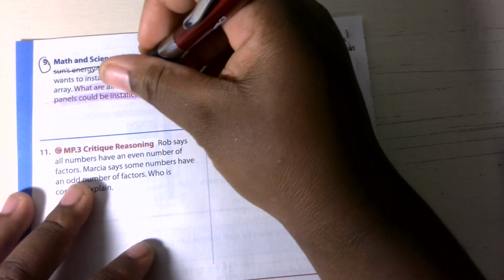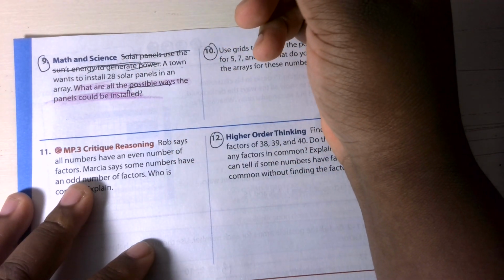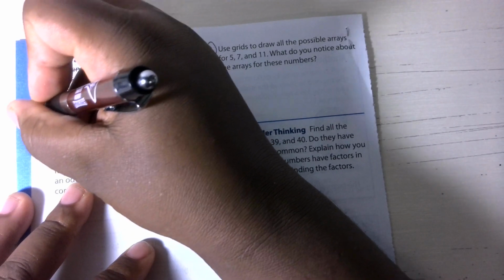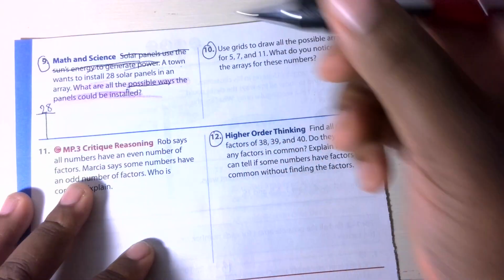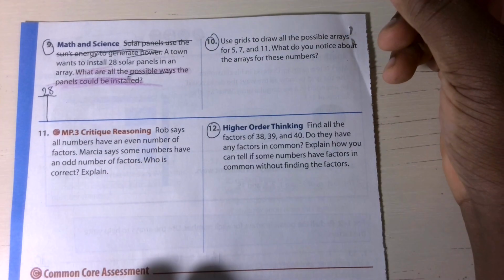So I will need to factorize. I'm looking at all the possible ways. Those are arrangements. What are all the ways that we can arrange 28 items? And so I'll need to factor 28. Or rather, you will need to factor 28.